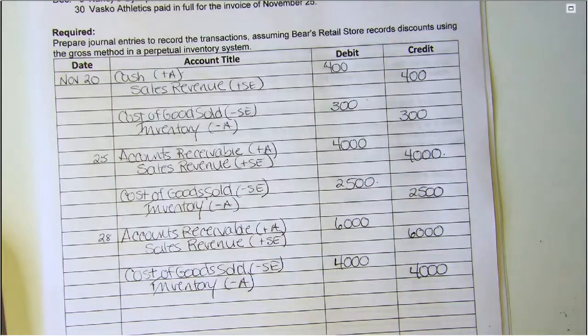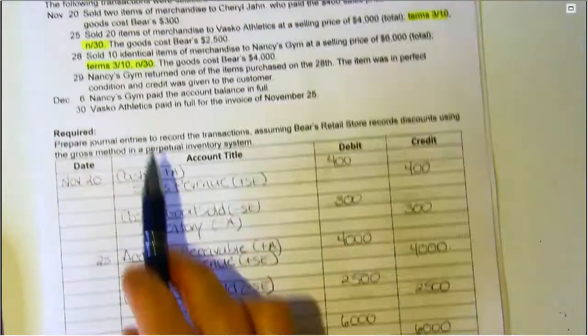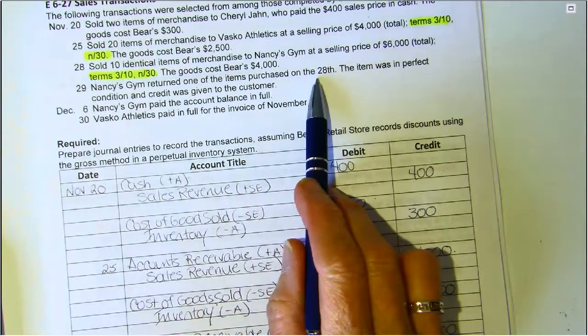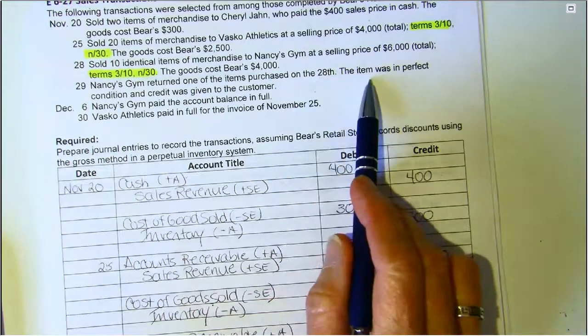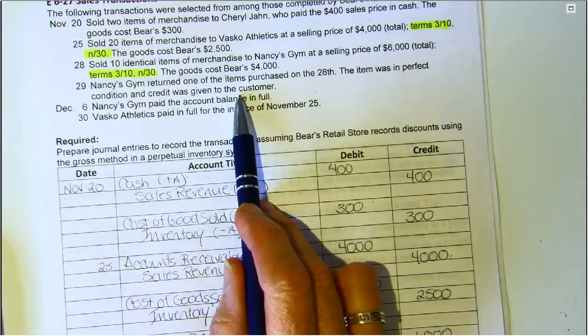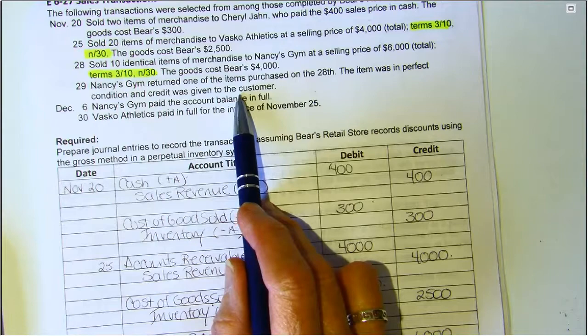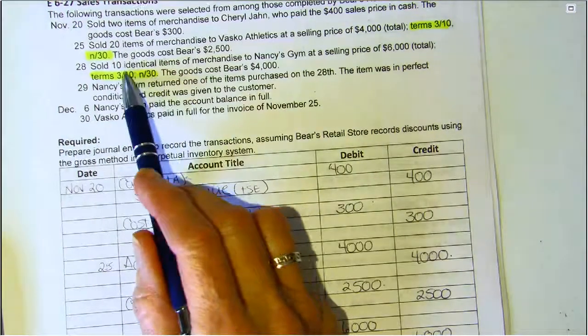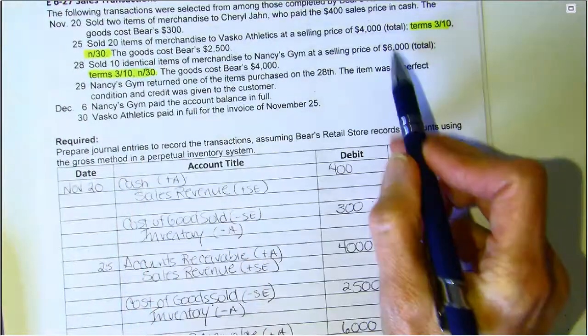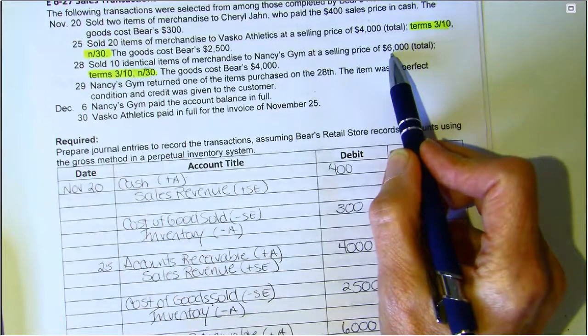Okay, now let's take a look at the 29th. On the 29th, Nancy's Gym returned one of the items purchased on the 28th. The item was in perfect condition, and credit was given to the customer. Now, they don't tell us how much each item is, what the selling price or the cost was, but they tell us on the 28th that they were 10 identical items, and the total selling price was $6,000. So we can calculate what the cost of one would be.